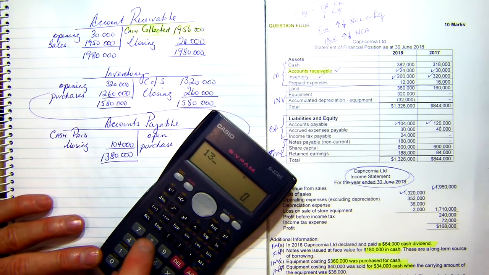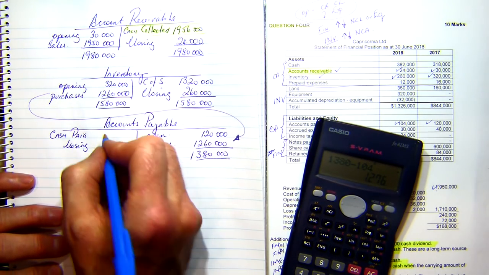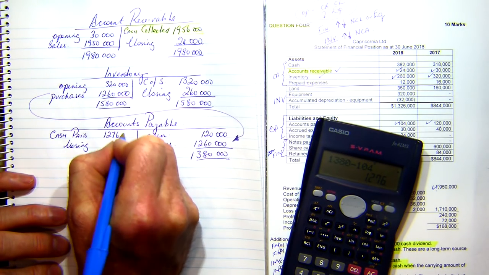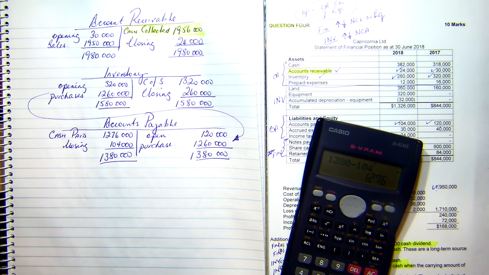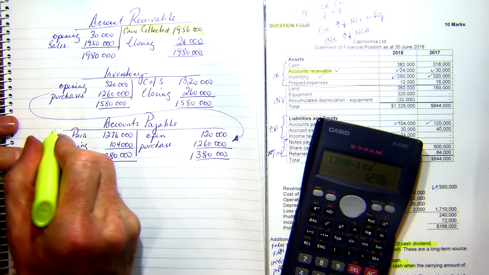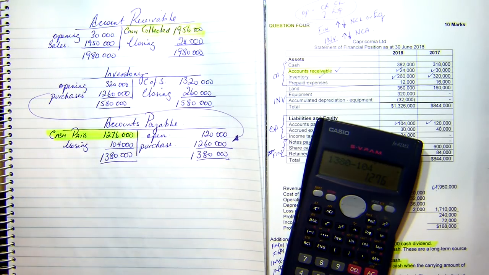So I've got 1380 minus 104, and I'm just rounding these down, 1276. Now because I mentioned cash there, I'm going to highlight that one because I want that in my cash flow statement as well.